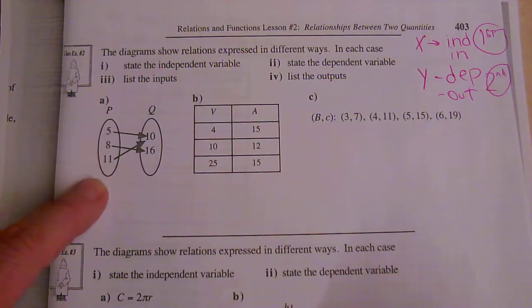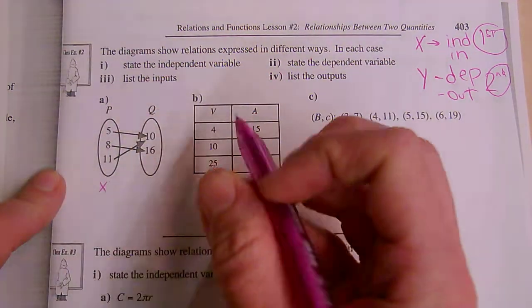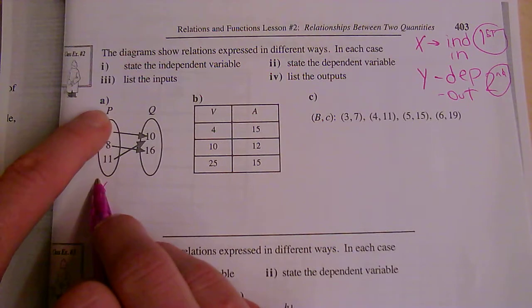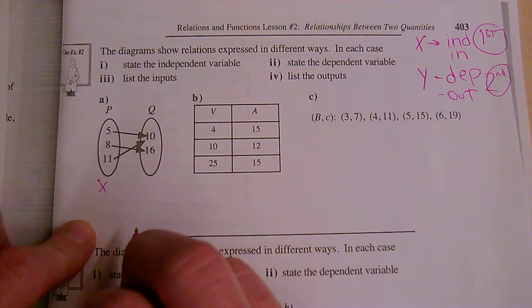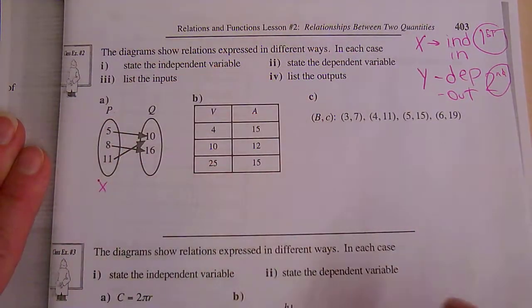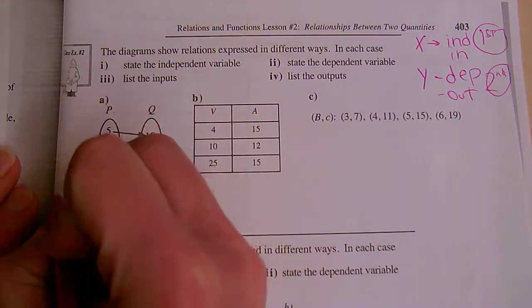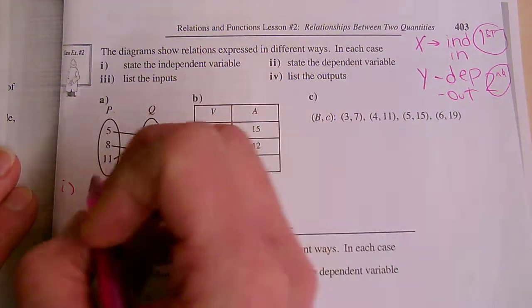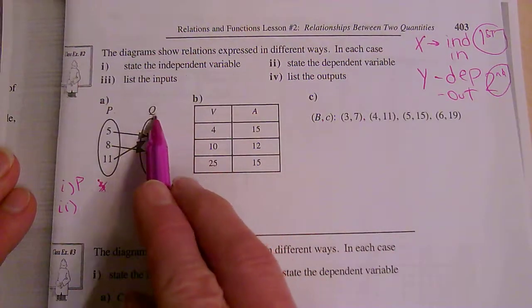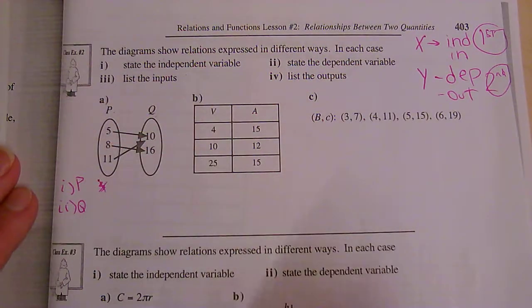So then that means that this is my x. My independent variable is going to be p. So independent variable is p. That means my dependent variable is q.